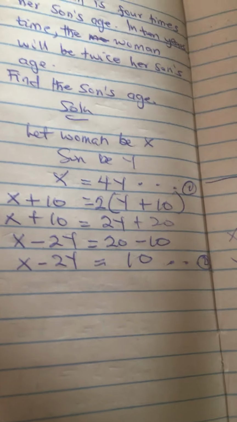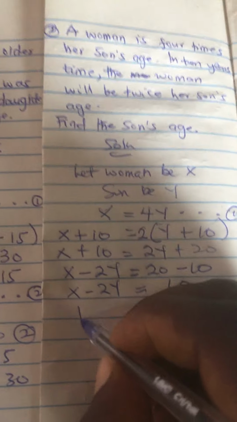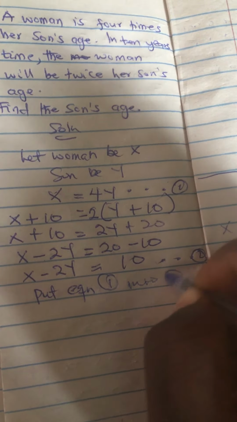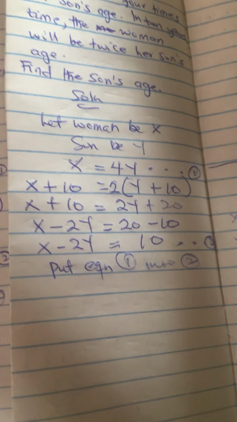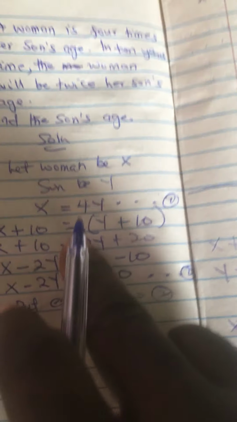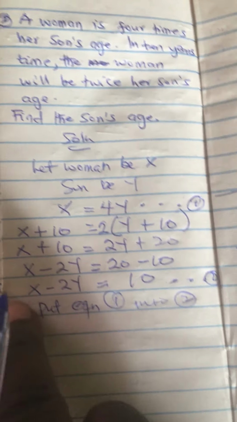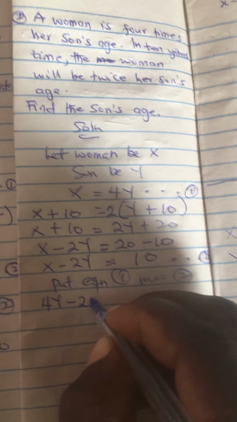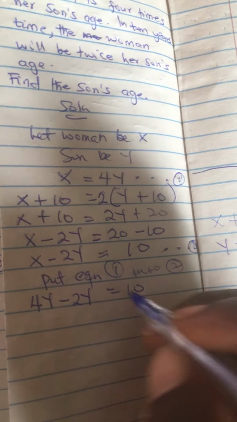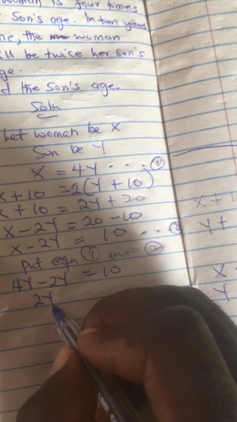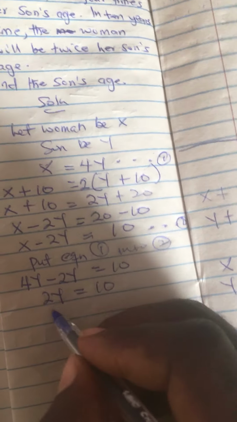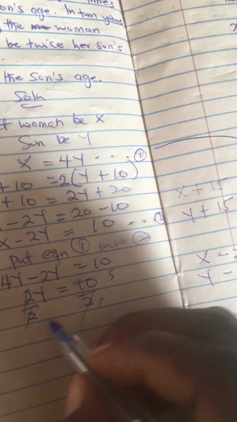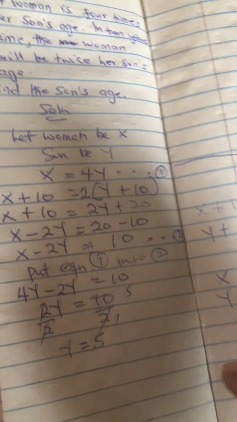So what do we normally do? We put equation 1 into 2. So wherever you see x in equation 2, you put 4y there. So equation 2 will become 4y minus 2y equal to 10. So 4y minus 2y is 2y equal to 10. Divide both sides by what? By 2. So y equal to 5.